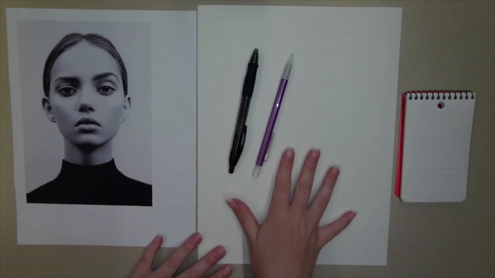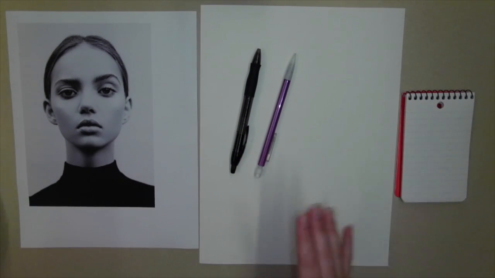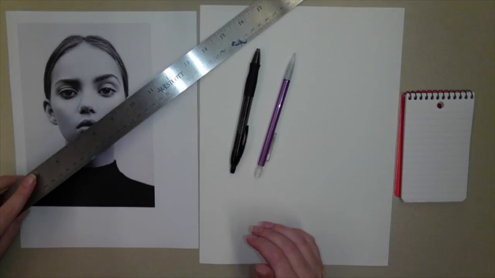You're going to need a pen and a pencil, drawing paper, your photograph, a little extra sheet of paper to do some math, and also a ruler.